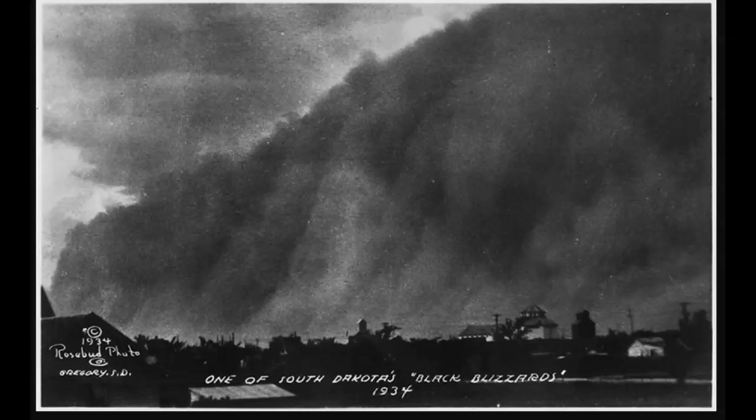South Dakota wasn't as hard hit as some other places, and yet in 1934, this is a dust storm in South Dakota. And there you've got what looks like a church or something, and this is what's called a grain elevator over here. So this was a big tall silo. And look at the size of this.